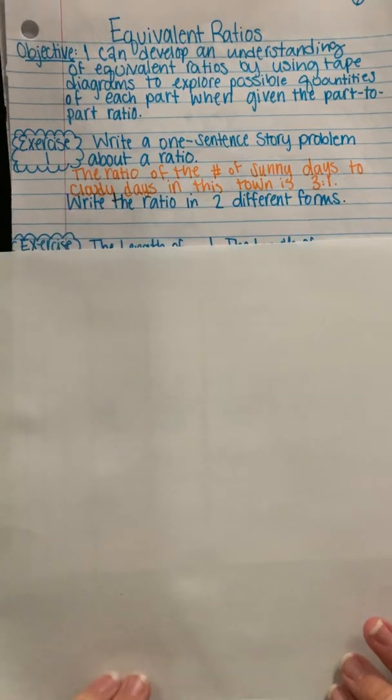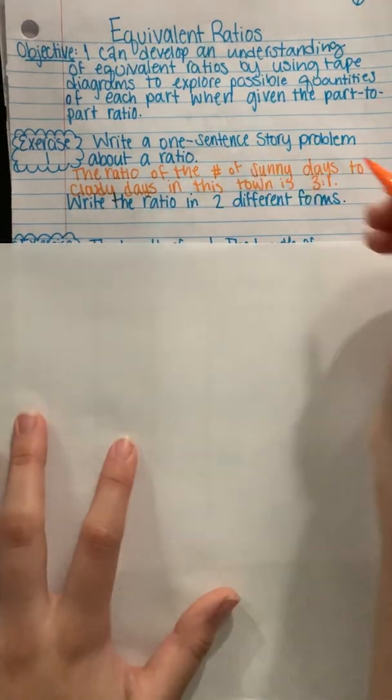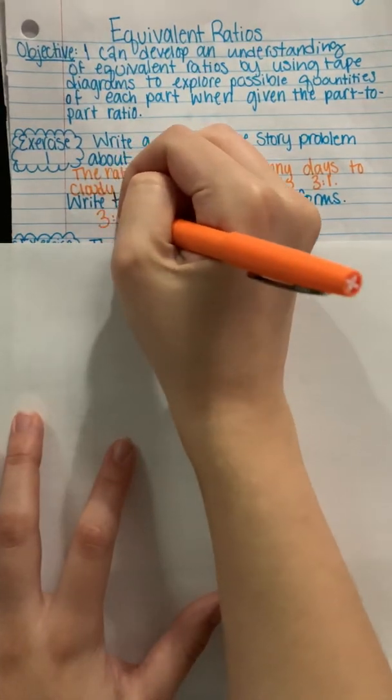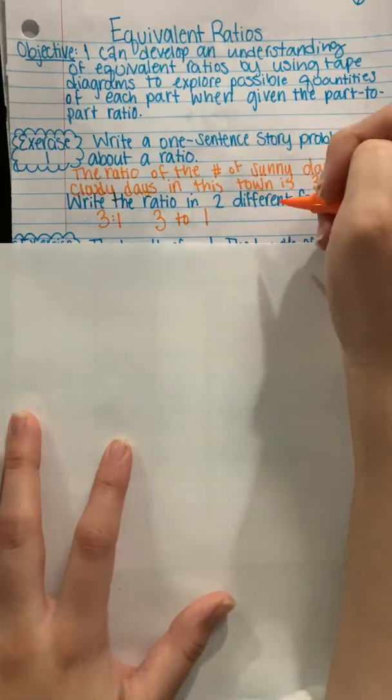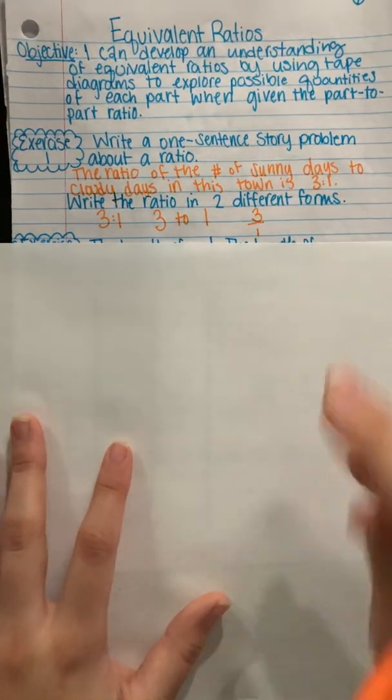Write the ratio in two different forms. So I already wrote it with the colon, 3 to 1. You could also write 3 to 1 or 3 over 1.